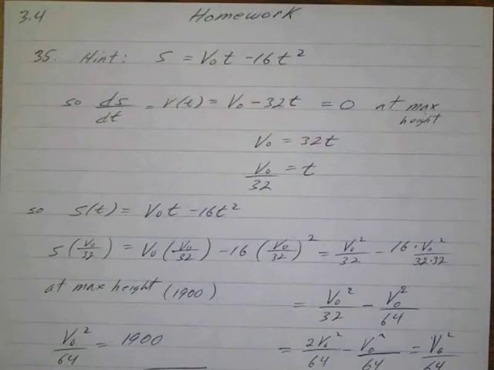Okay, this is number 35 on section 3.4. And basically we're talking about this lava shooting out of this volcano in Hawaii in 1959. So it began with a line of fountains, etc.